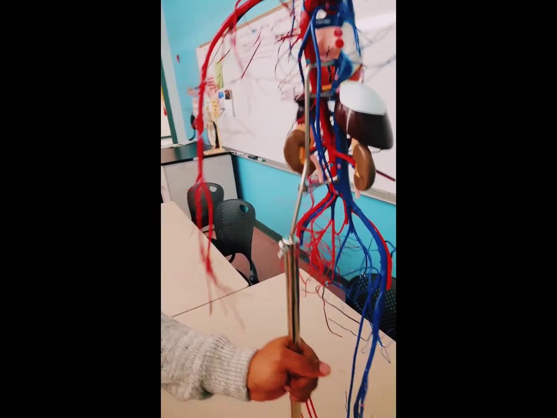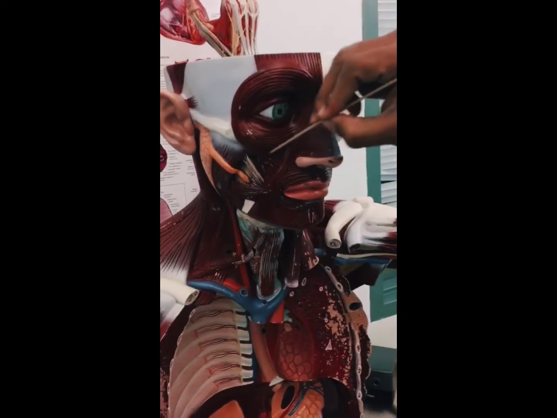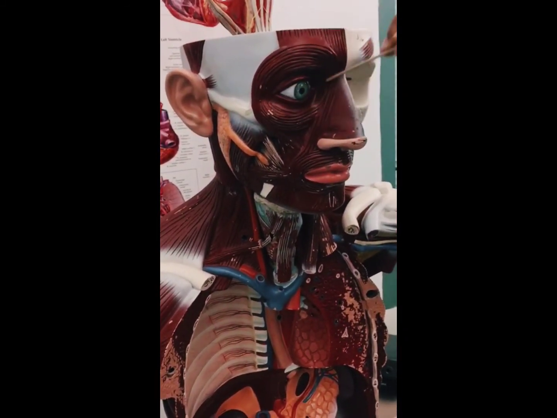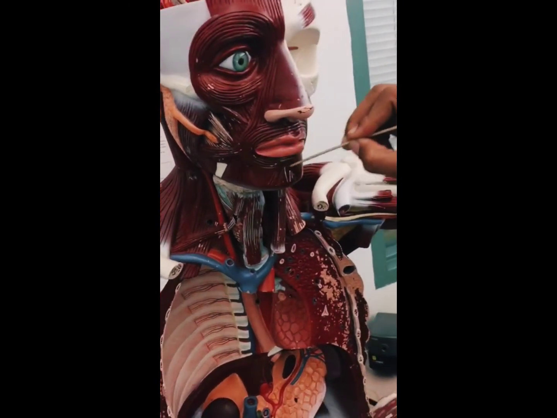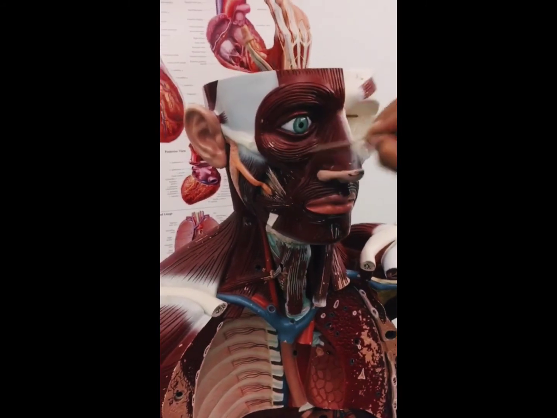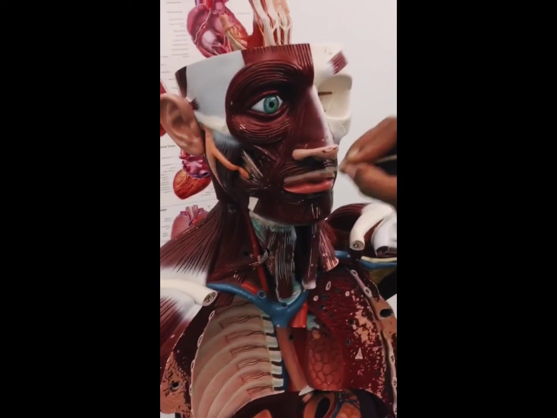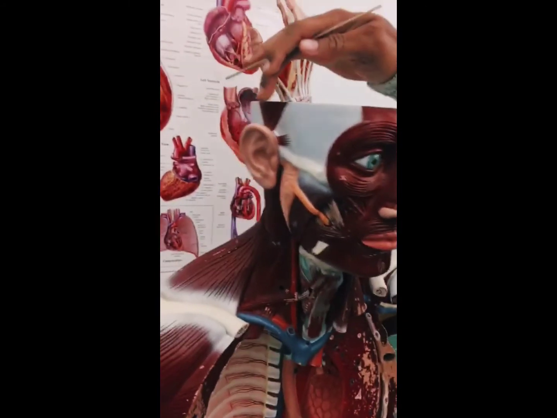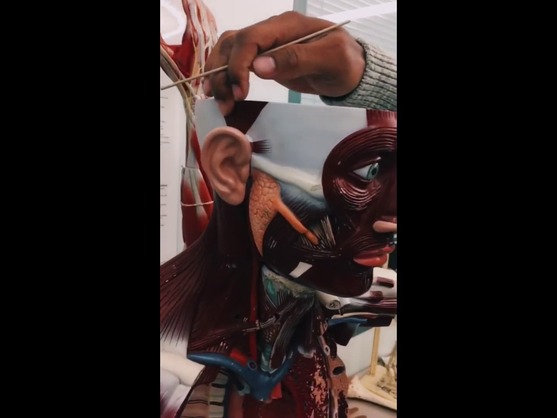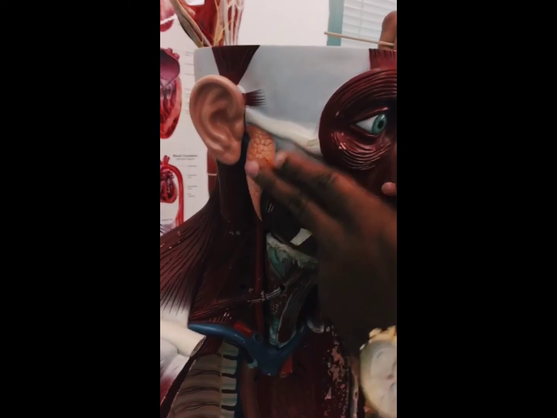So this muscle that goes around the eye will be the orbicularis oculi. And the one that goes around the mouth will be the orbicularis oris. Orbicularis oculi and orbicularis oris. And on the side of the head, over the temporal bone, we have the temporalis muscle. And over the jaw, we have the masseter.